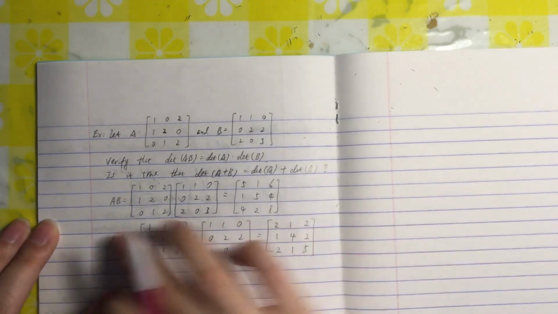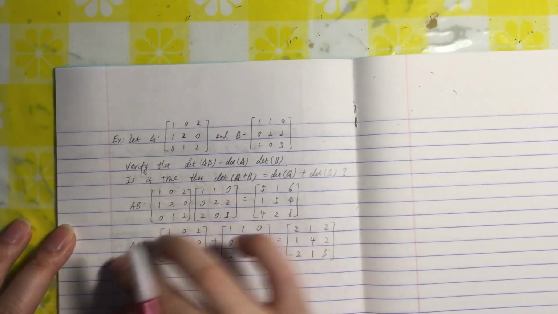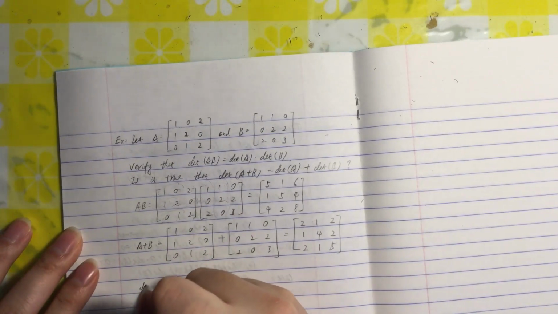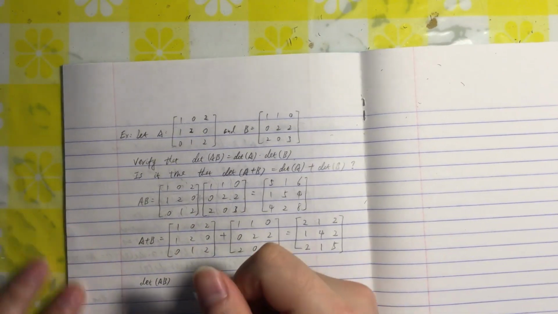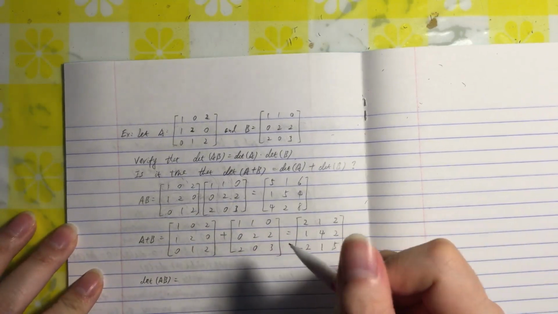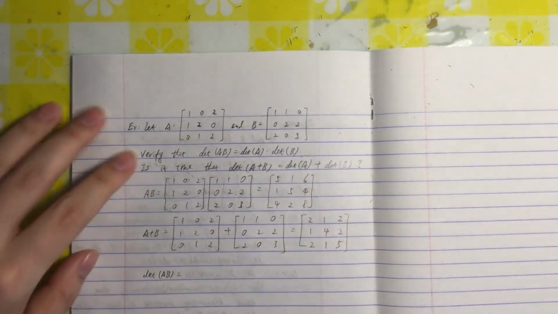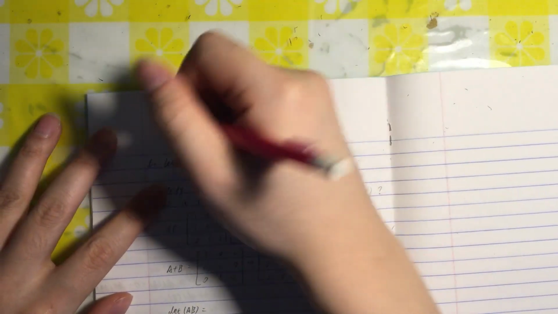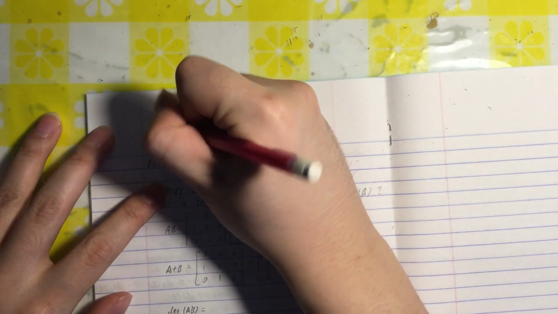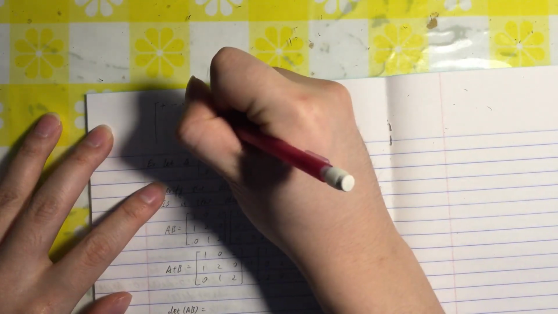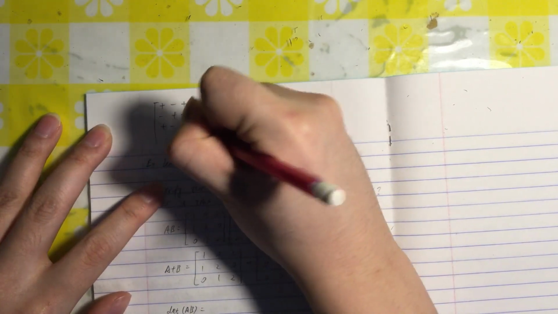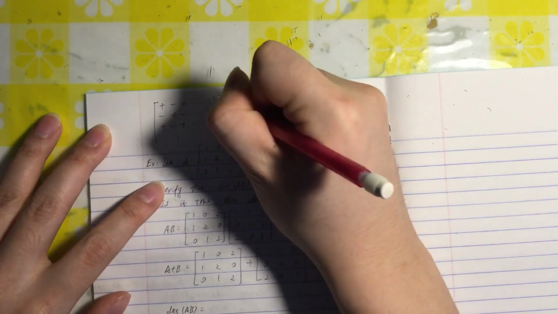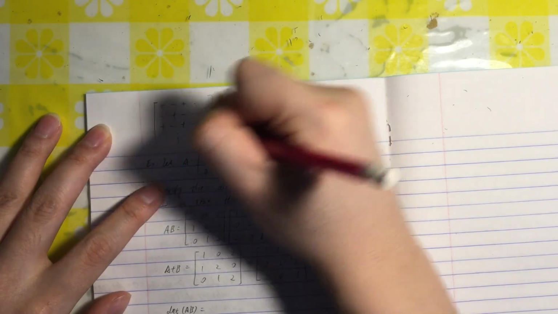Then find the determinant for AB and A plus B. For the determinant of the product AB, we can use cofactor expansion. For cofactor expansion, the signs of the cofactors alternate: plus, minus, plus, minus, plus, minus, plus, minus, plus.